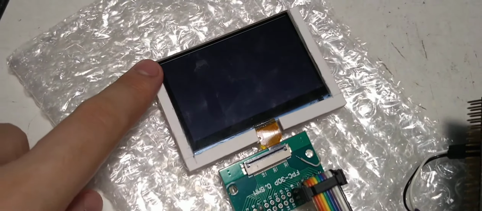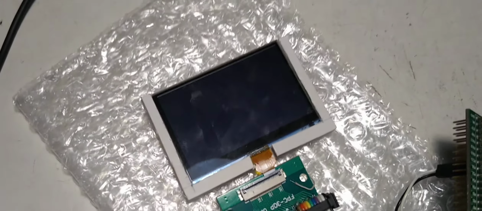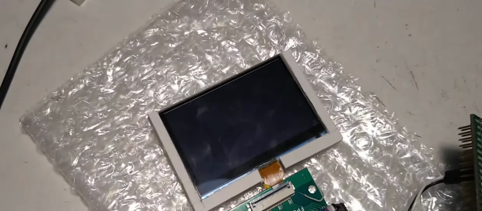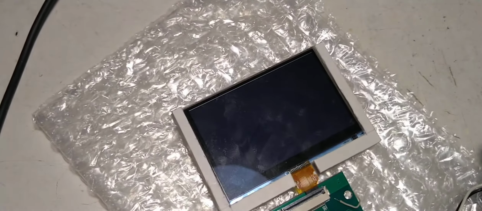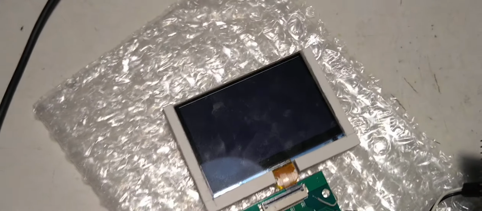Next one is the screen filling the entire screen. As you can see, there's still some kind of white line on it. I'm not sure what happened. Maybe I'm going to use a for loop instead of memset later. So let's move to the next one.